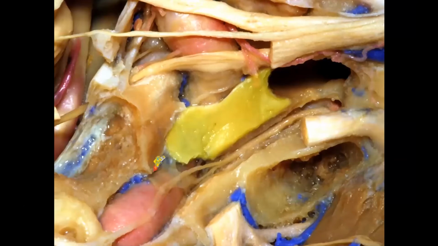And then we have the lacerum segment from the posterior margin of foramen lacerum bending upwards superiorly until we go underneath the petrolingual ligament and enter the cavernous sinus. And the C3 lacerum segment does not give off any branches.